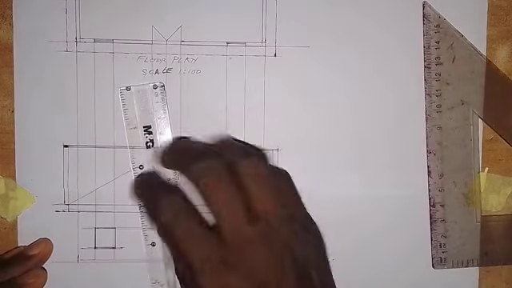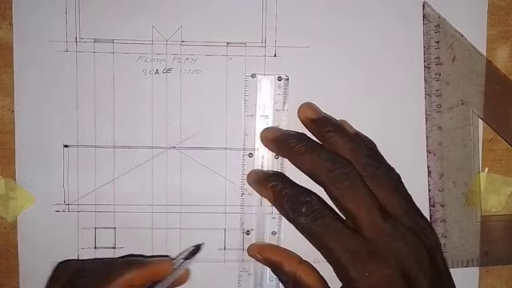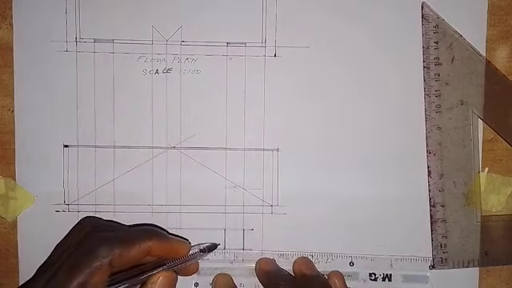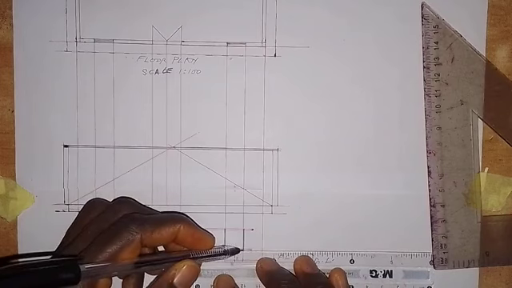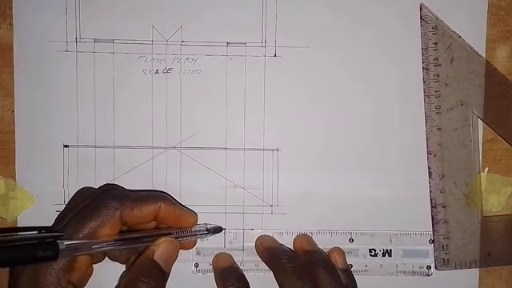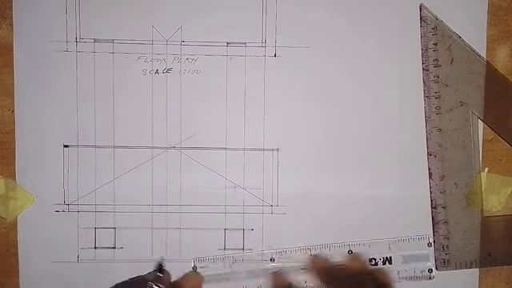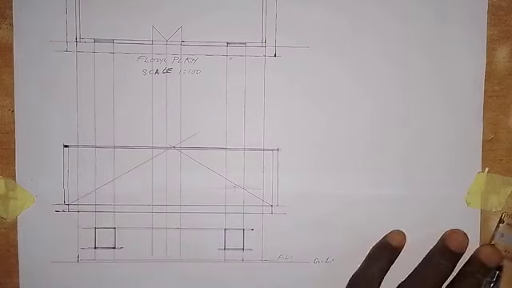Okay, so we make this line a thick line. On this side also I'll make this line a thick line here. Also make this line a thick line so that we can see the windows clearly. That is the purpose of making it thick. These are sliding windows, as we are instructed.